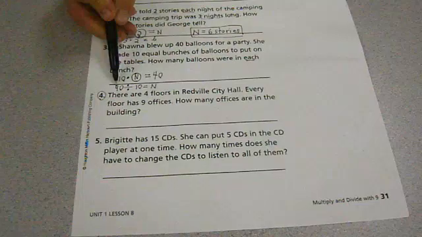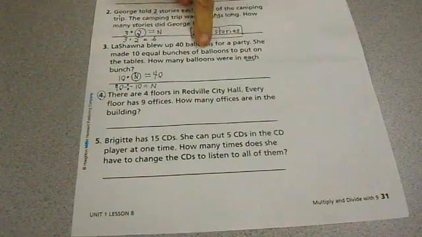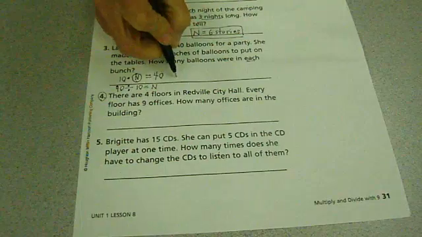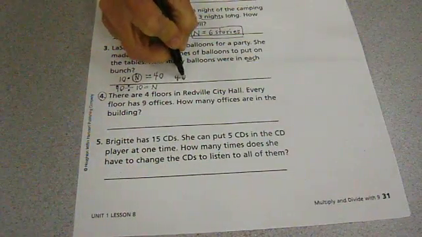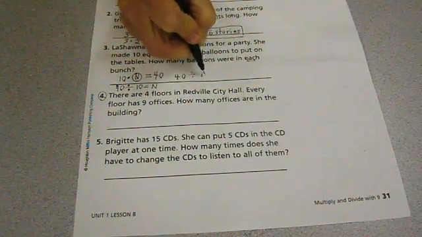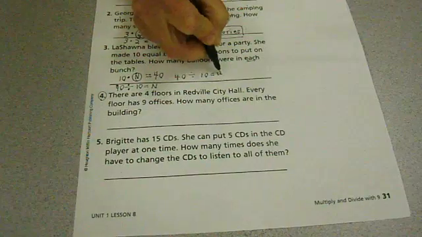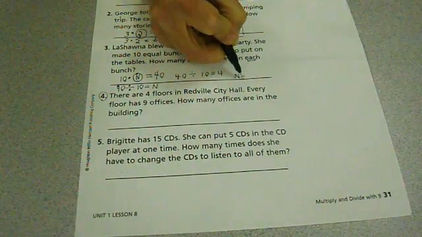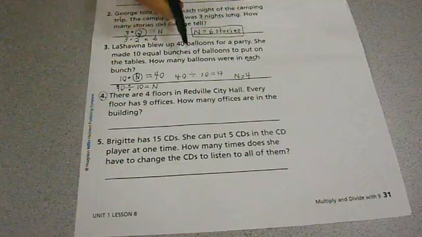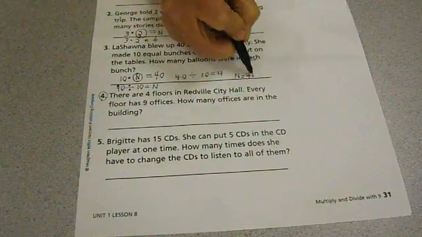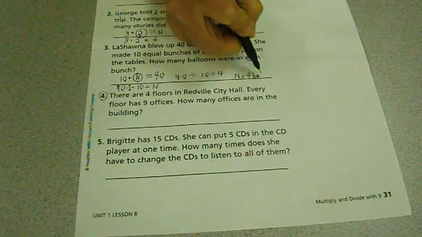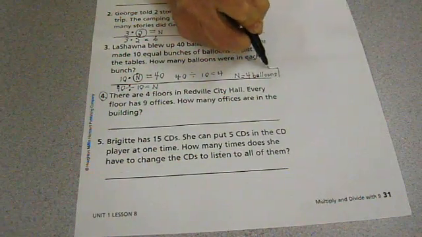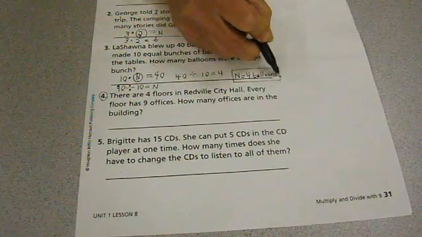I can count by 10s till I get to 40. 10, 20, 30, 40. So 40 divided by 10 equals 4. And then I label my answer. n equals 4. How many balloons? 4 balloons. And I box my answer.